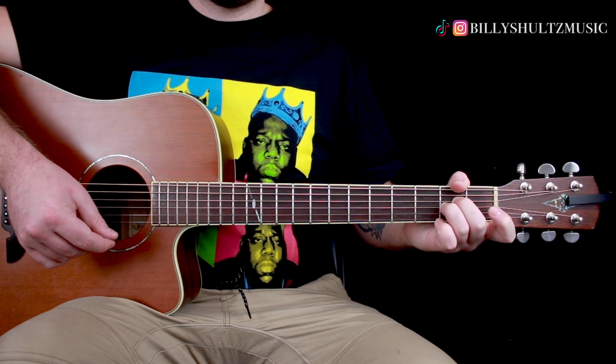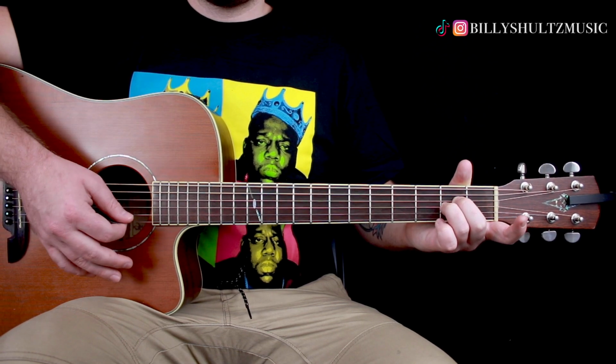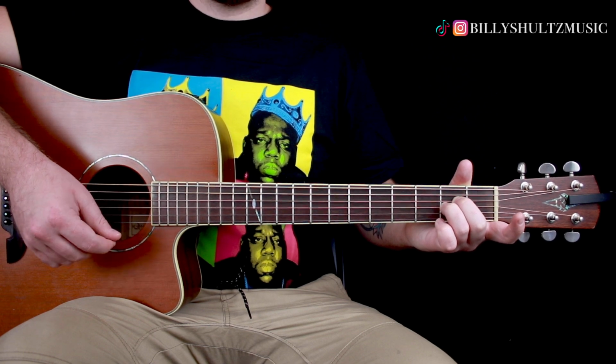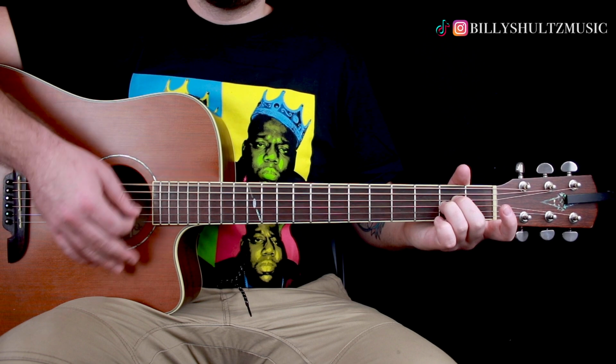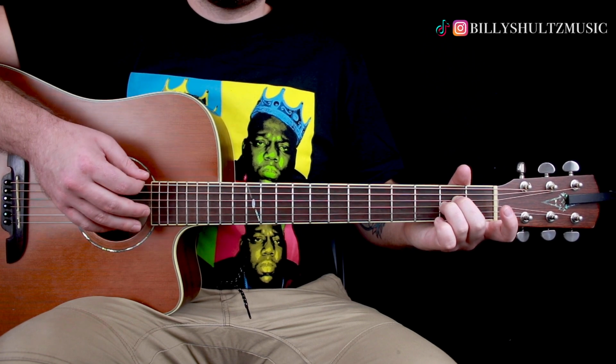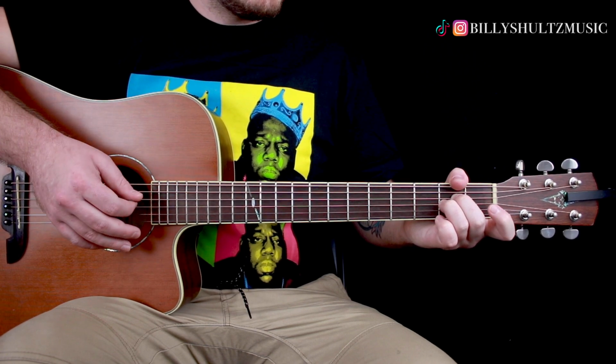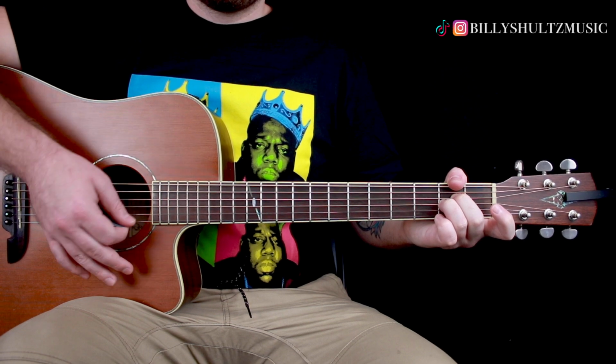Then for your next chord, all you're going to do is take that thumb off, and now that becomes a D. And every time you switch between these two, for your D, you can leave that open, and then when you switch back to your A, just mute that D.